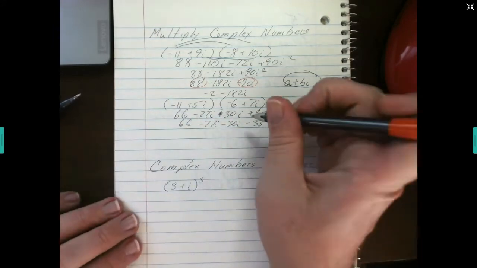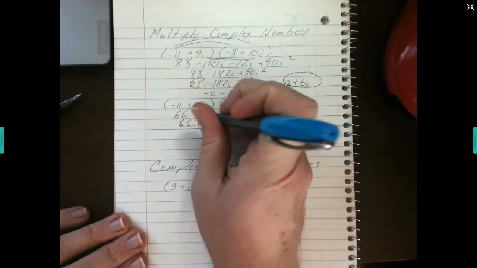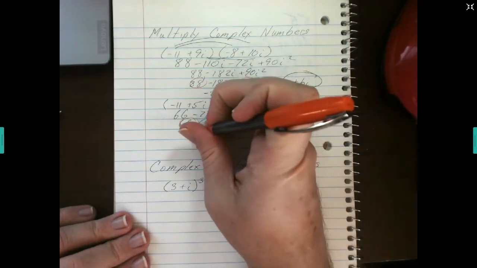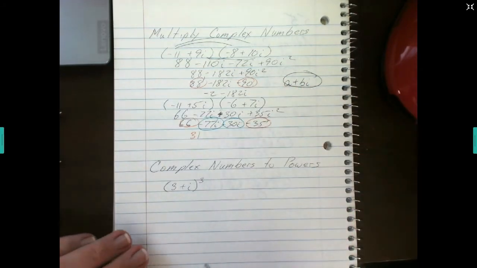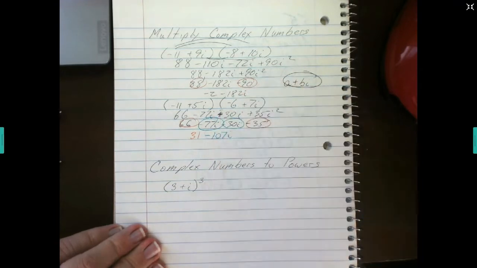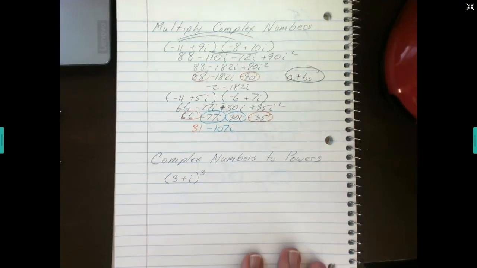And then we got our like terms here. Let's just combine them and get our final answer. So our final answer for these is just going to be 31. That's going to be our real part. And then our final answer for the other is going to be minus 107i. And that's it.